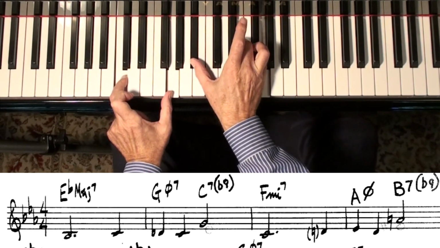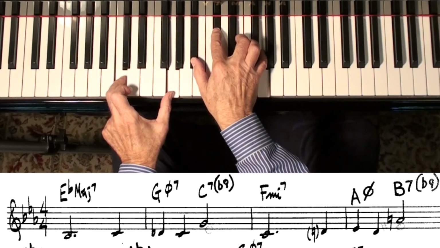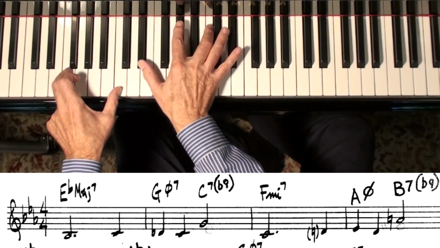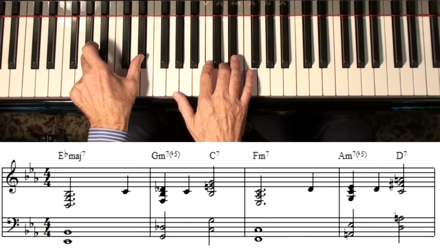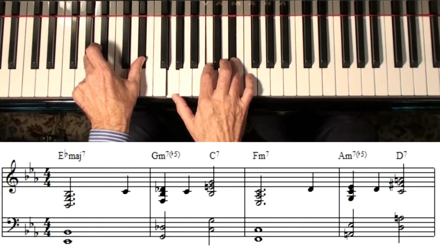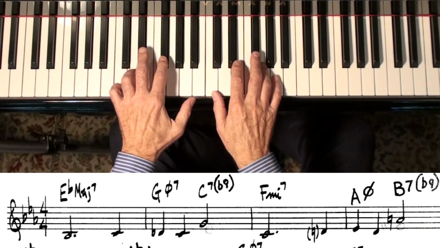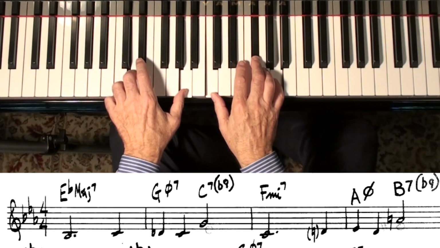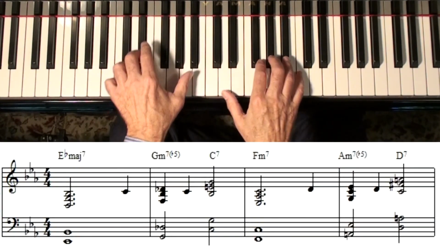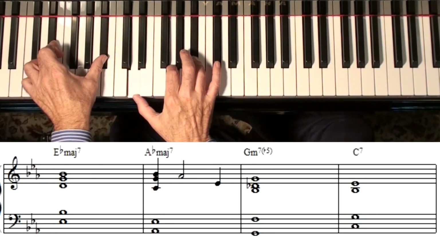And with these open voicings, there's room to add the tensions. Okay, now here's F minor with the fifth on top. A minor 7 flat 5 with the fifth on top. And this chord I think is wrong, B7. It kind of works, but D7 is the generally accepted chord here. All right, and then E flat major 7th. Notice it's where we started, but an octave higher.